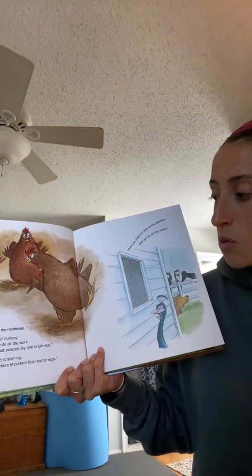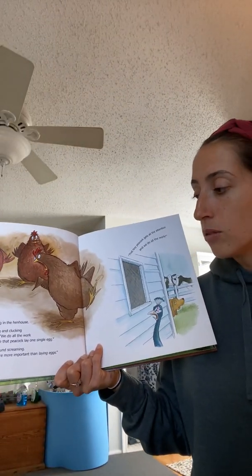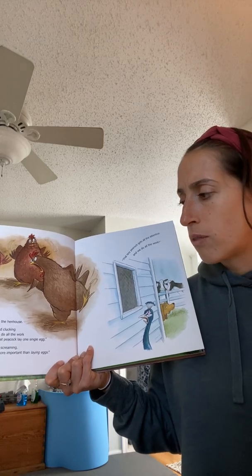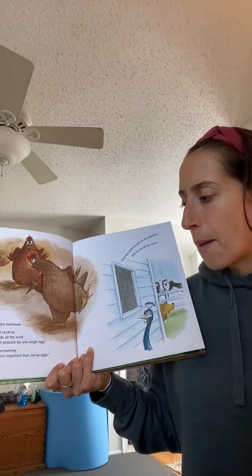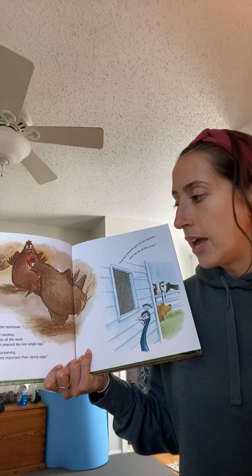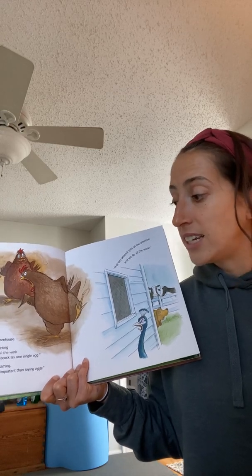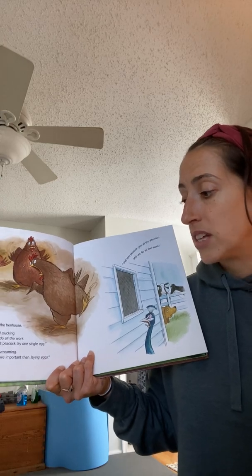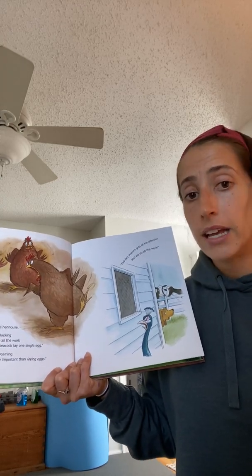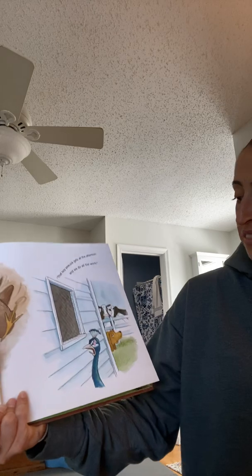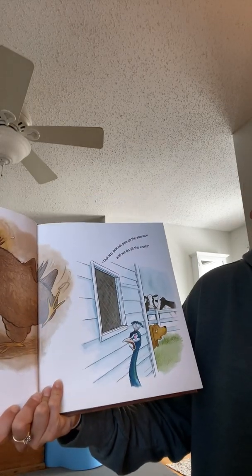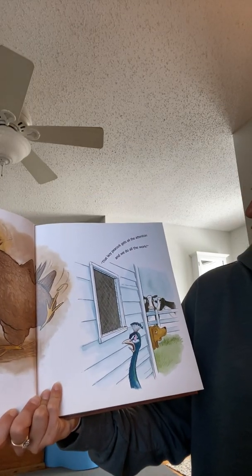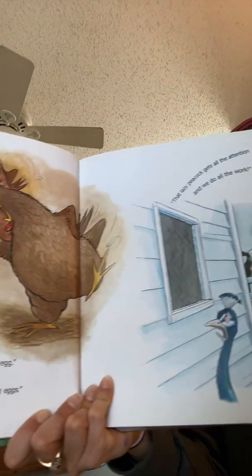The hens were squawking and clucking and flapping their wings. We do all the work around here. I'd like to see that peacock lay one single egg. Exactly. He just struts around screaming. I suppose fancy feathers are more important than laying eggs. That lazy peacock gets all the attention, and we do all the work.